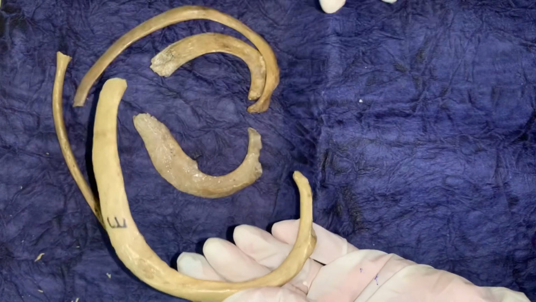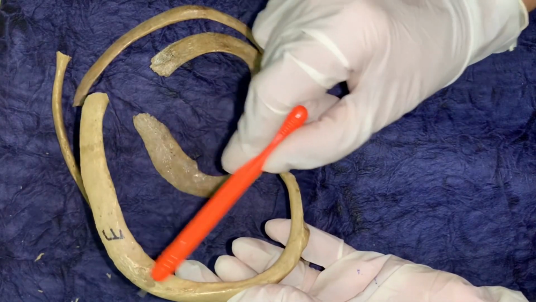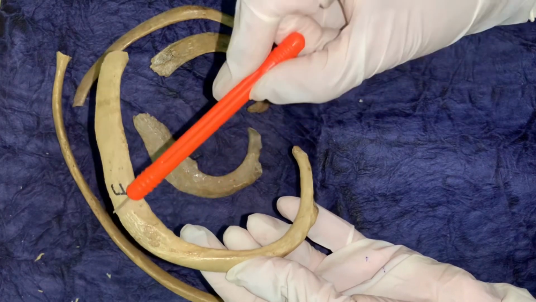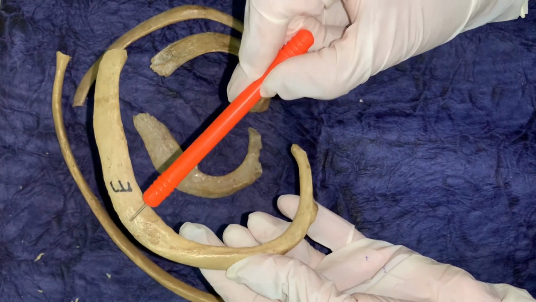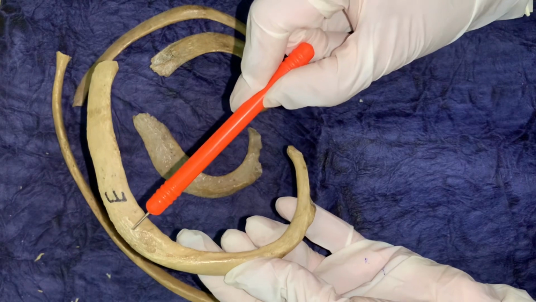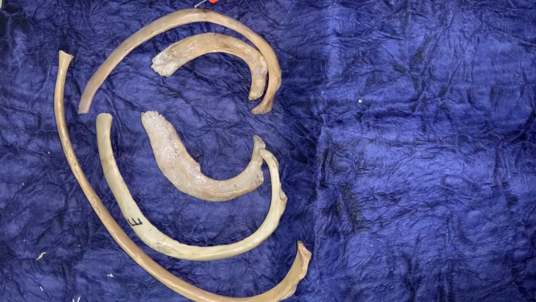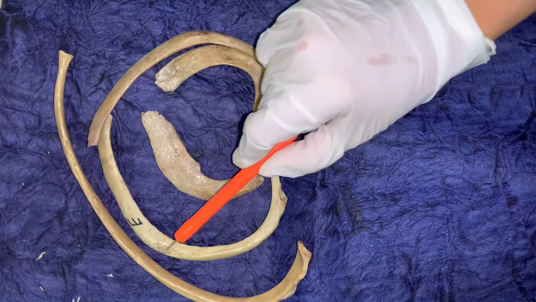But one of the most characteristic features of the second rib is that somewhere in the middle of the outer surface of the shaft of the second rib, we have a tuberosity, and this tuberosity provides insertion to the first and half digitations of the serratus anterior muscle. In both these ribs you can see this is the tuberosity.